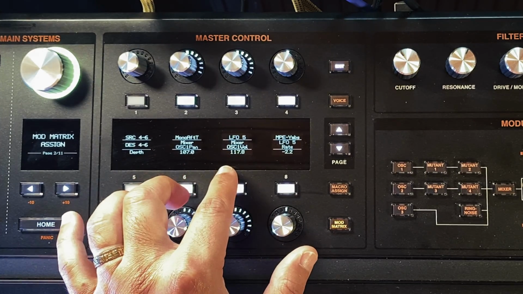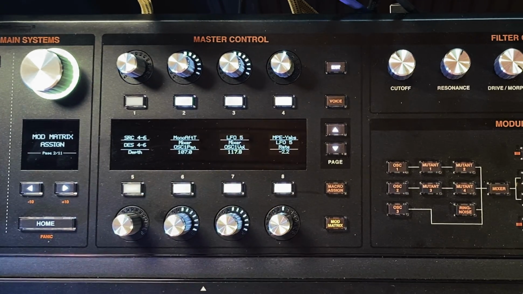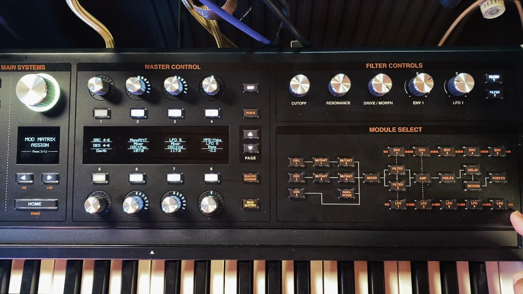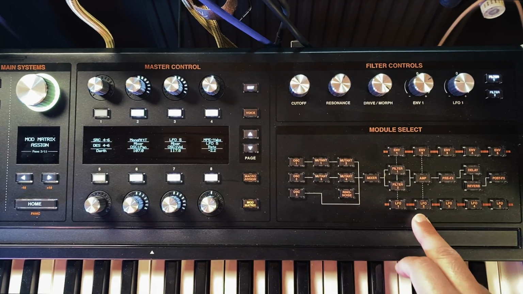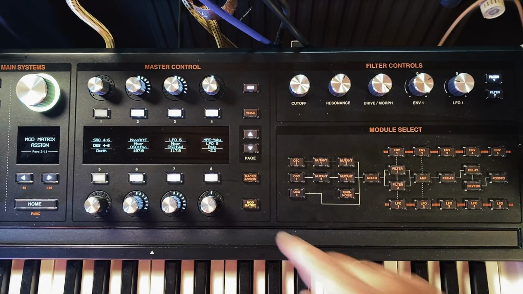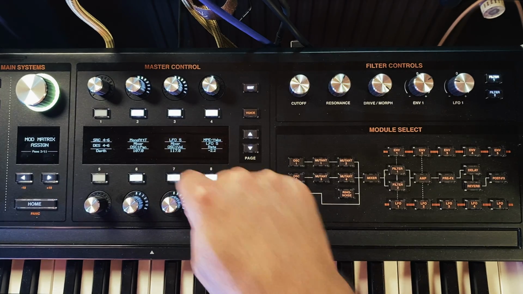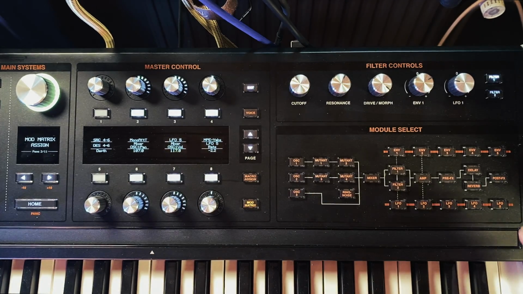to a value of 117.8. I tend to use the LFOs from right to left here to make sure that I get the free ones first. So let's have a look at what LFO5 is doing to my oscillator 1 volume here.